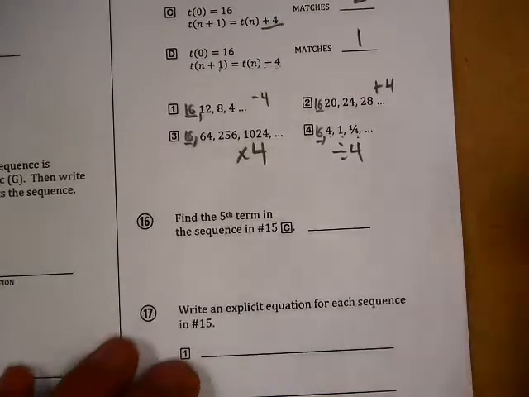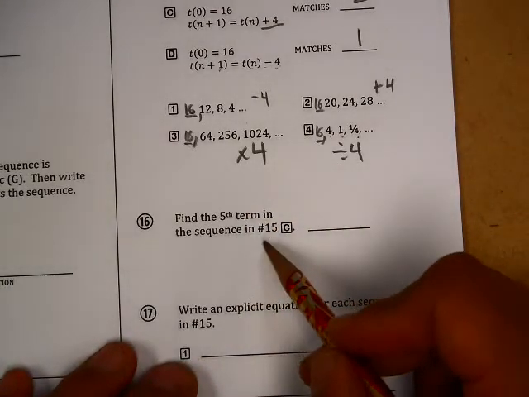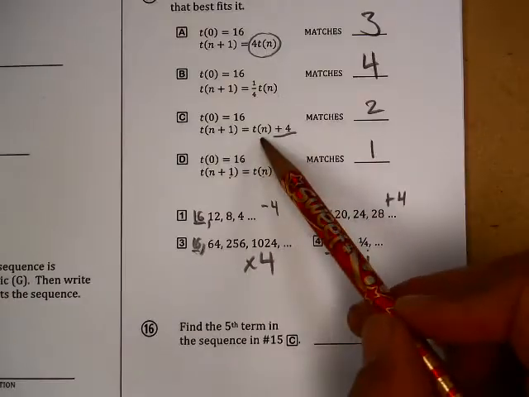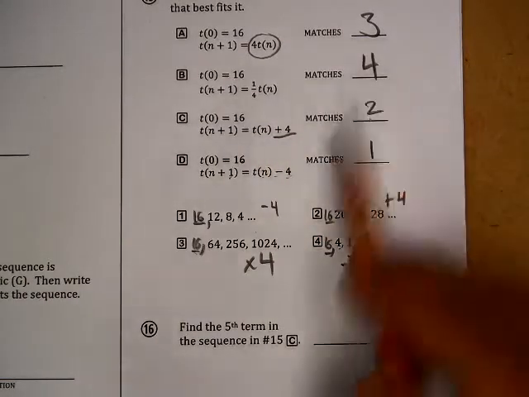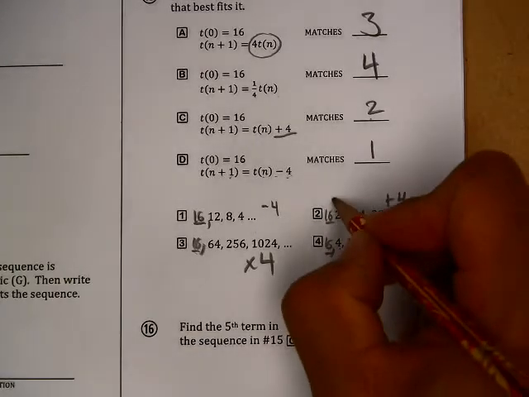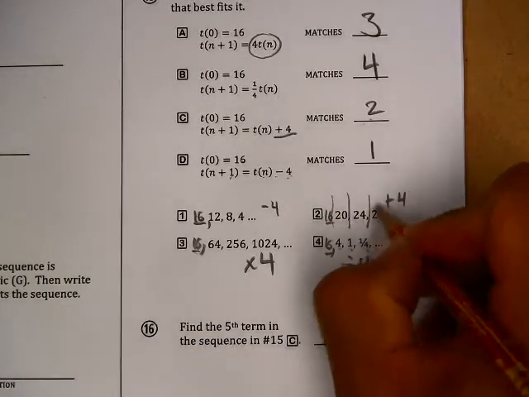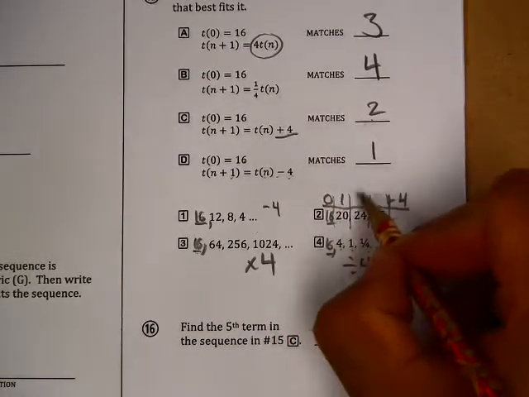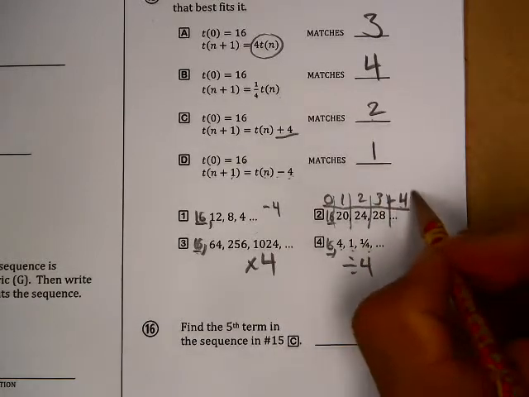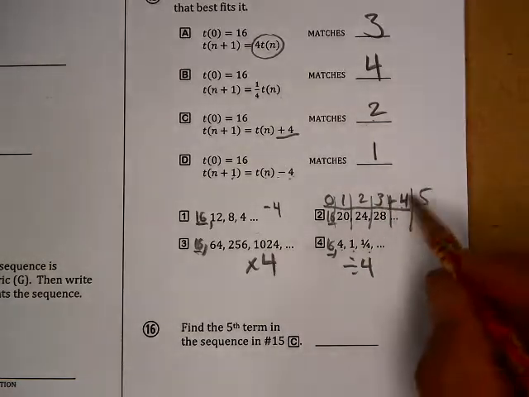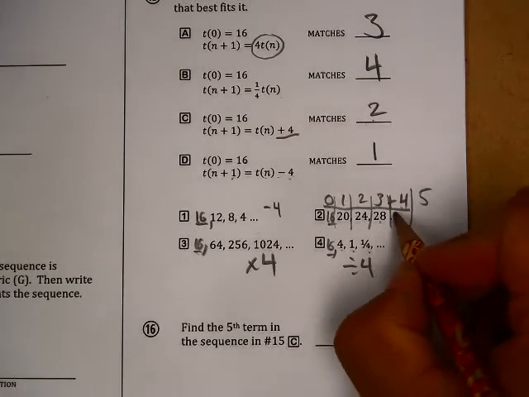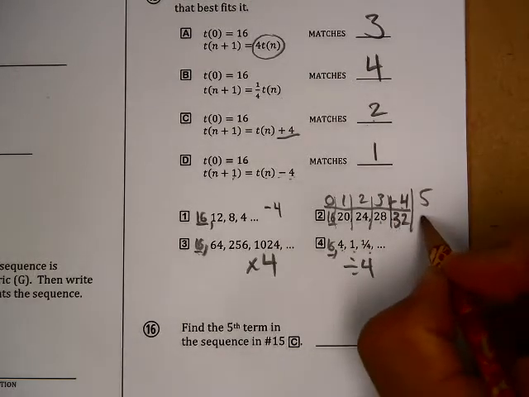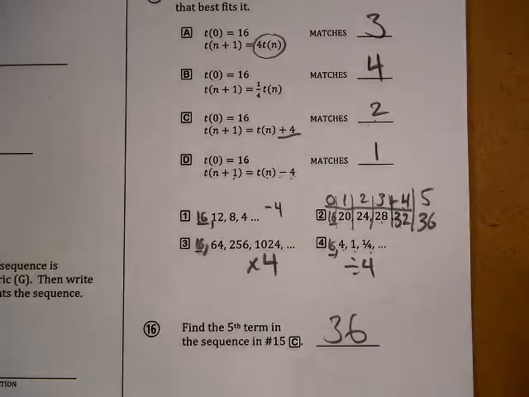For problem 16, find the 5th term in the sequence in number 15C. So number 15C is this one here, which matches number 2. So I'm going to go with number 2. If I made the table out of this, this would be the 0 term, or the initial value, first, second, third. This would be the 4th term and the 5th term. If I'm adding 4 every time, 28 plus 4 is 32. 32 plus 4 is 36. So my answer is 36.